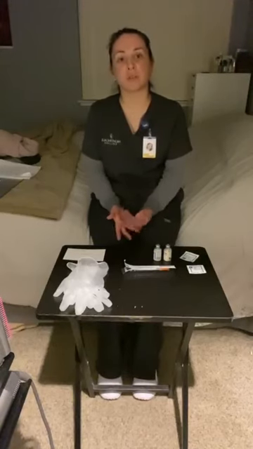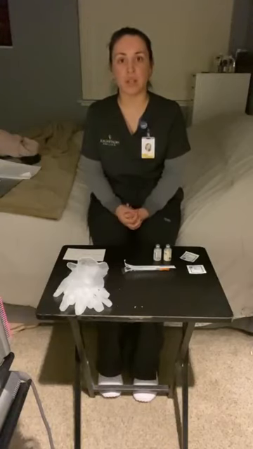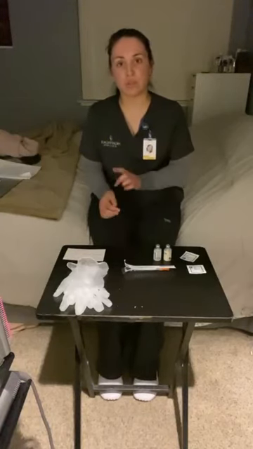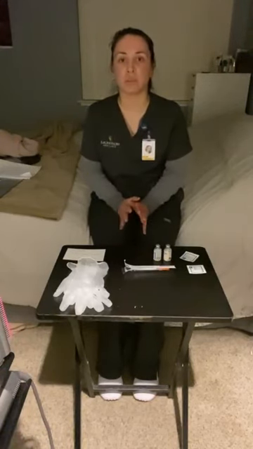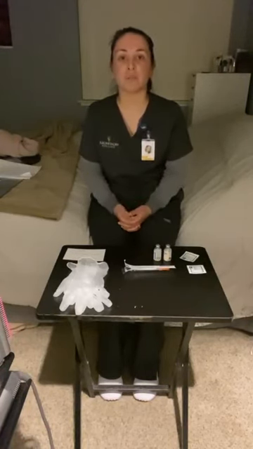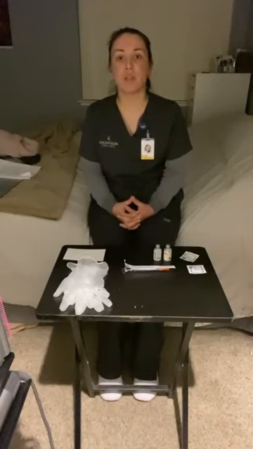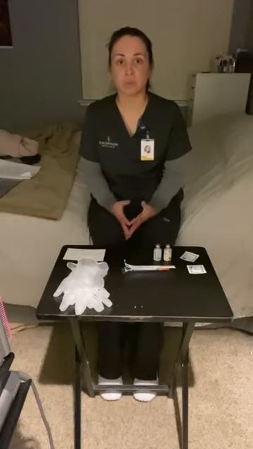Next, I'm going to enter the patient's room and introduce myself. Hi, my name is Kayla. I'll be your nurse today. Can you tell me your name and date of birth? Check the wristband, and do you have any allergies? I'll go ahead and note and document any allergies. I would check their blood glucose level and let them know when their next meal is arriving.